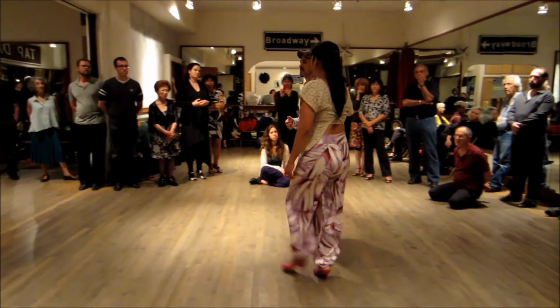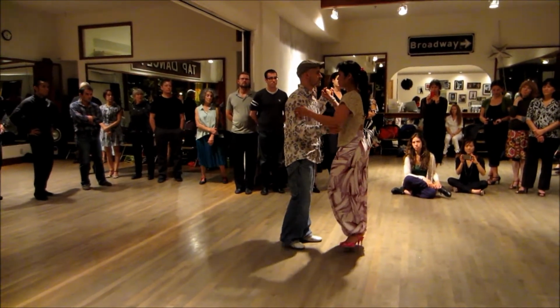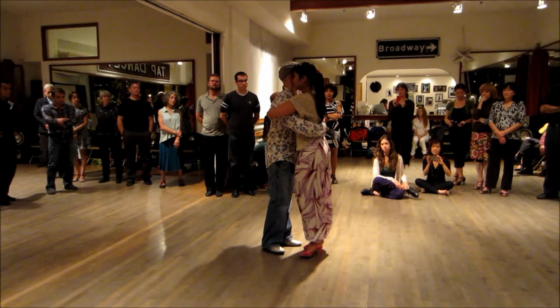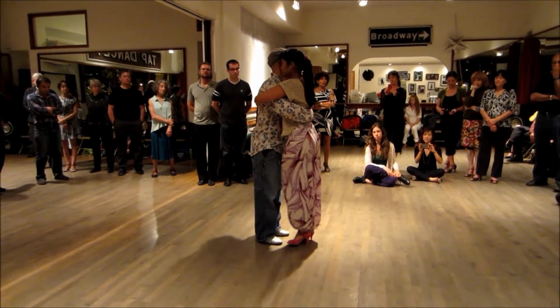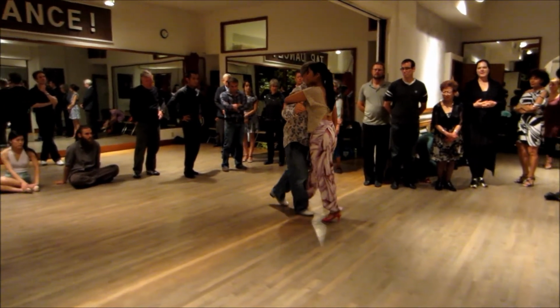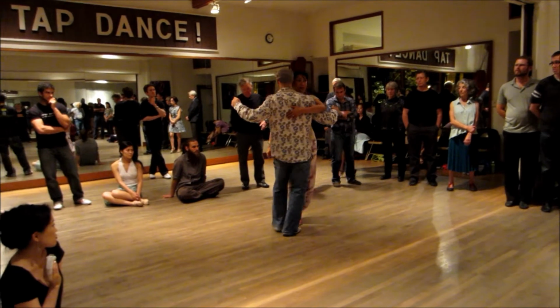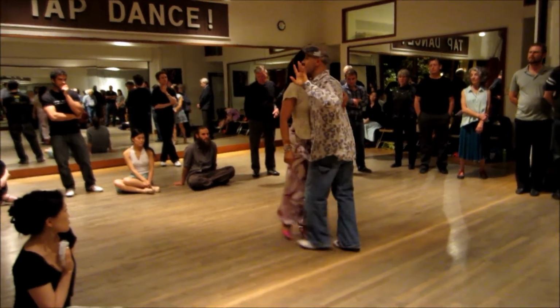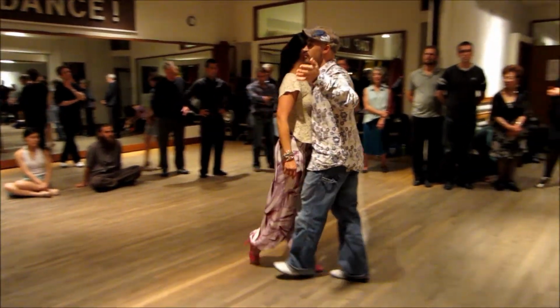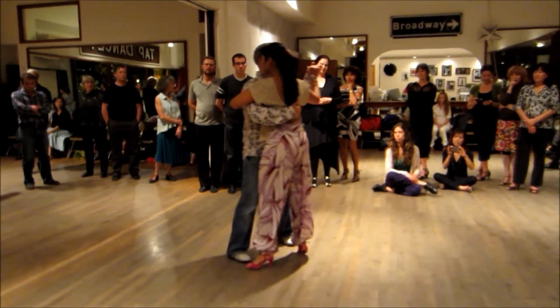Let's specifically talk about when the follower is walking forward. Okay? She can either, maybe especially in close embrace, push into me and I push into her. But I'm still arriving carefully. I'm not falling into my step. That's one way, and it's legitimate. It works. But if you require a little more space, what's another way to communicate?